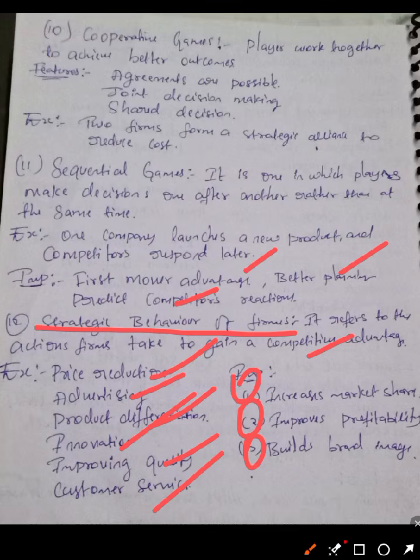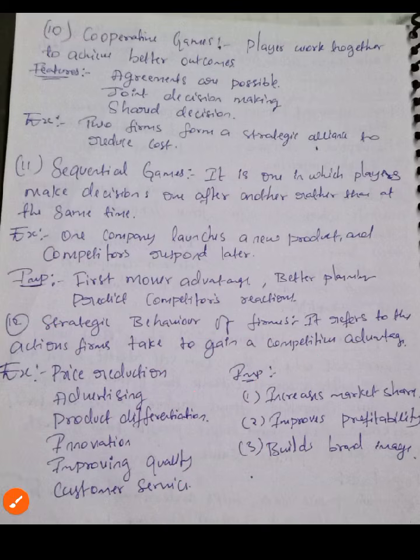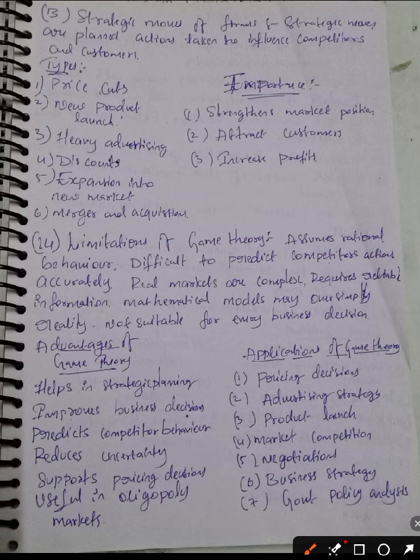Now, let's discuss another important topic, that is strategic moves of firms. Strategic moves are planned actions taken to influence competitors and customers. Types of strategic moves: price cuts, new product launch, heavy advertising, discounts, expansion into new markets, mergers and acquisitions. Importance: strengthens market position, attracts customers, increases profits. Am I clear?